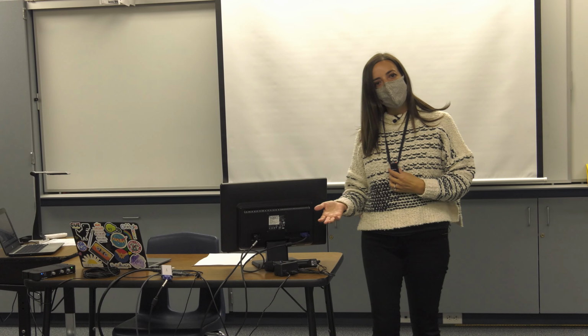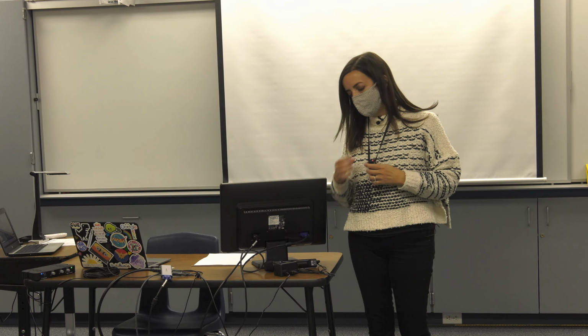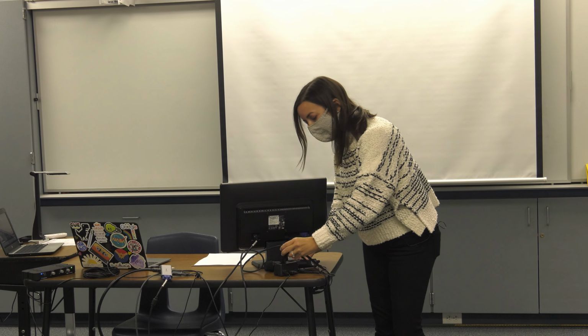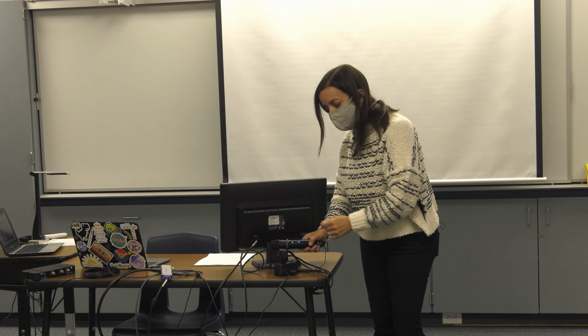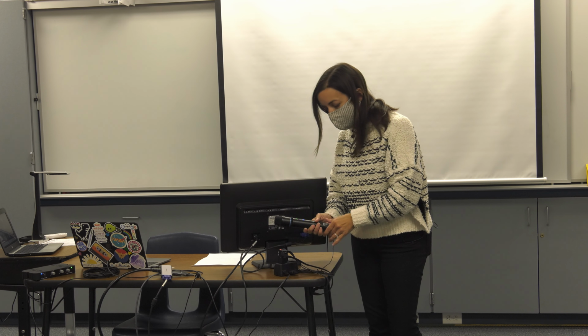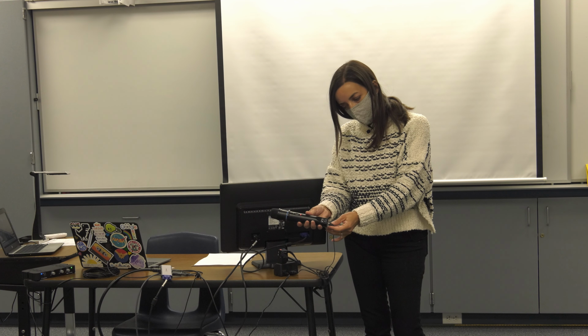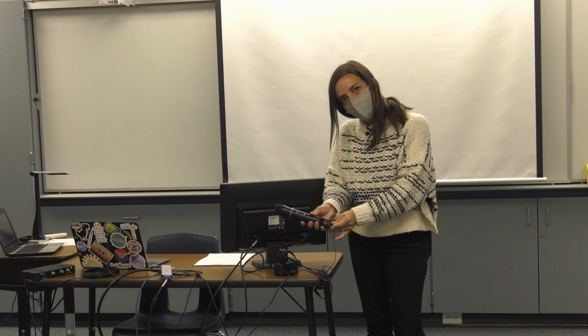Now remember, at the end of the day it's really important that you plug in your devices and charge them so that they're ready for use the next day. You can do that with the necklace by setting it in its station here, and with the student microphone, you simply plug it in and make sure that it's powered off.